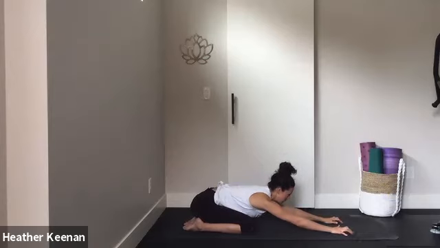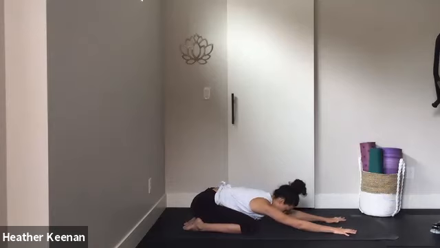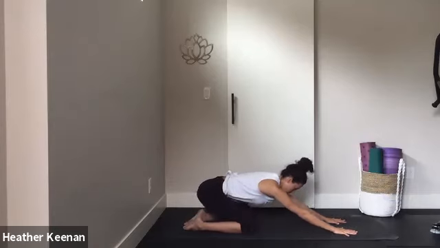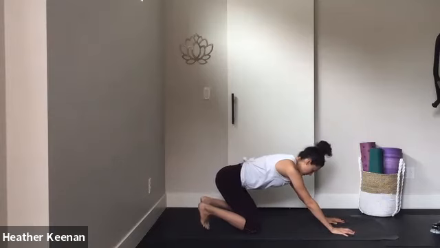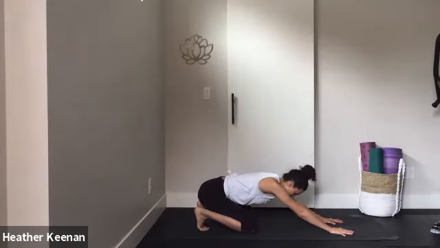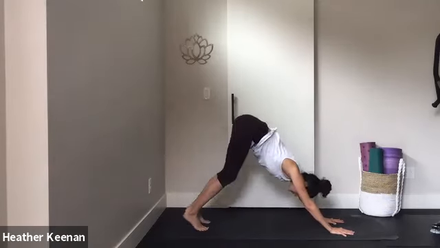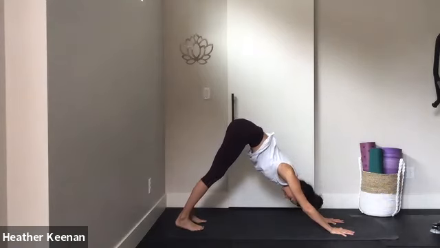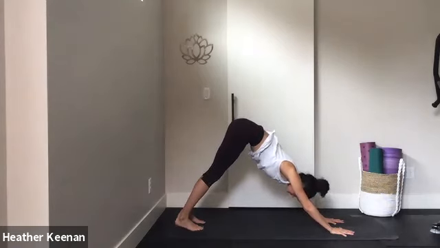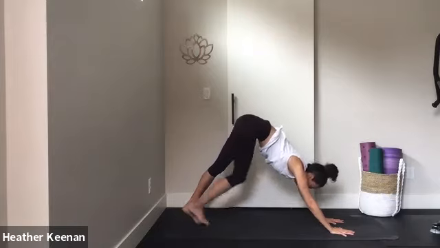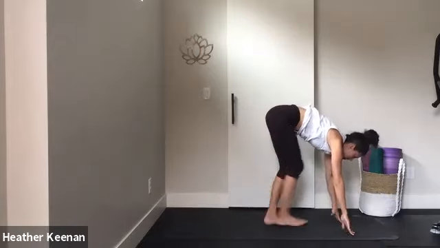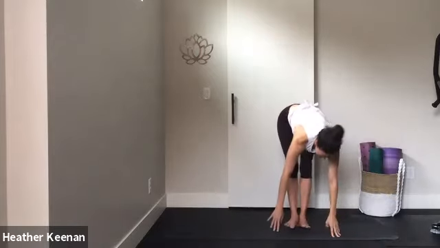And then on the inhale, maybe reaching those arms forward once again. And as you feel ready, slowly lifting the hips, tucking the toes, reaching the hips back, and then lifting the knees off the mat. Downward dog. Turning that gaze forward, you can take little steps towards the front of your mat. Back to that forward fold.